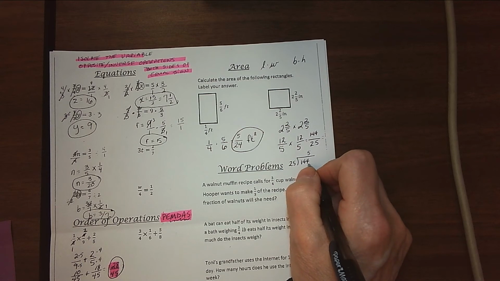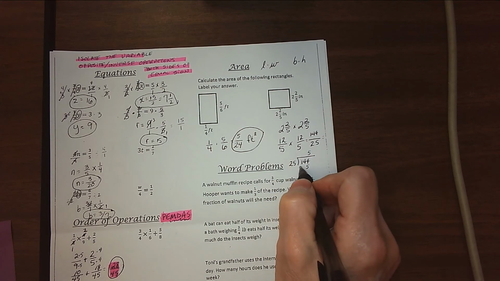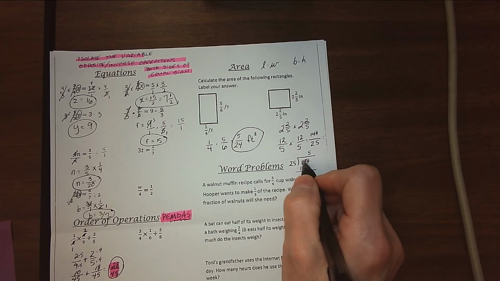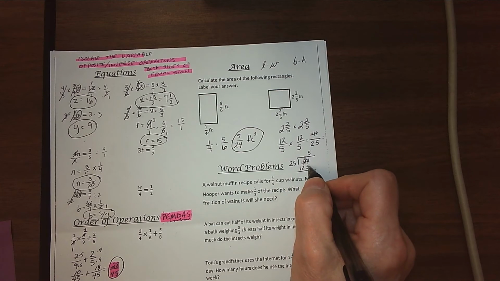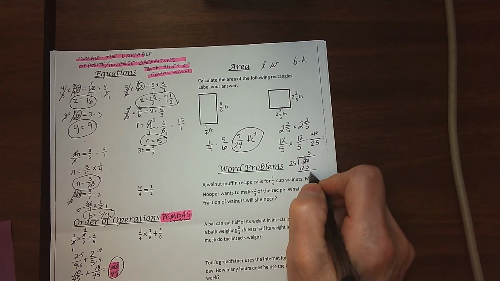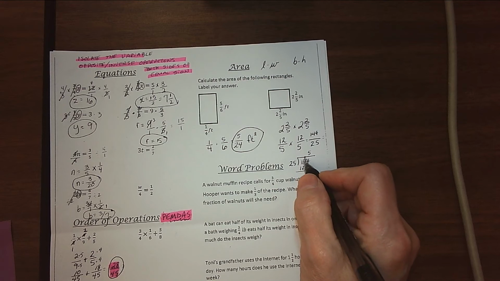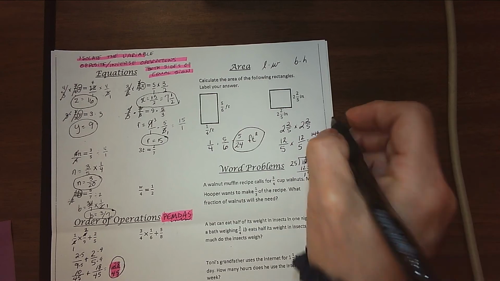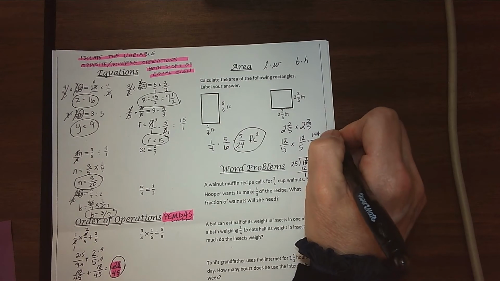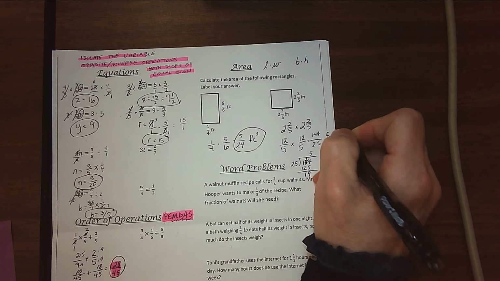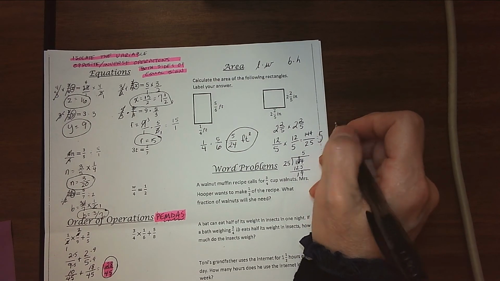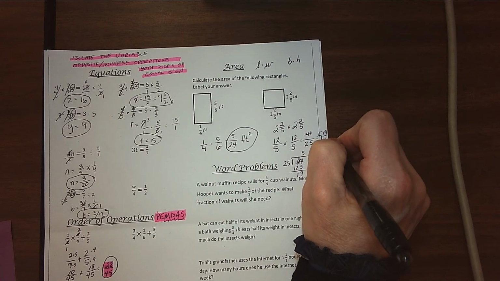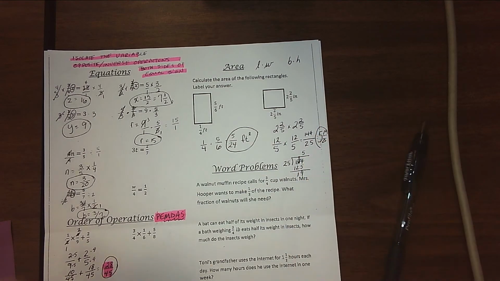5 times 5 is 25. Carry my 2, so 125. Do my subtraction. Can't subtract 5 from 4, so I have to borrow. 5 from 14 now gives me 9. And 3 minus 2 is 1, so my leftovers then would be 19, and 25 doesn't divide into 19. So my answer is 5 and 19/25. And there's my answer, 5 and 19/25.